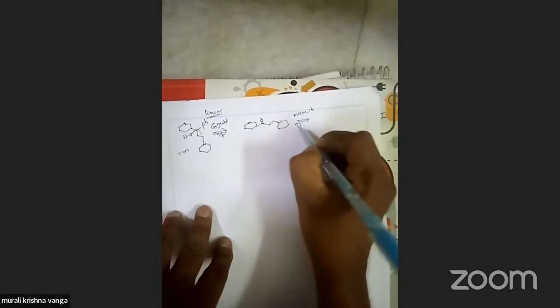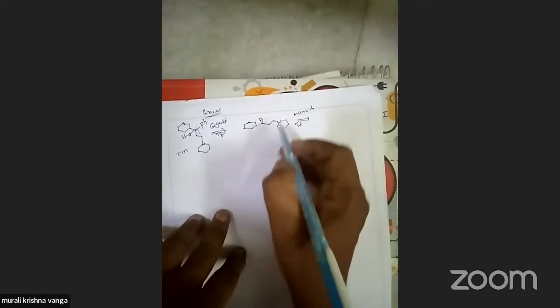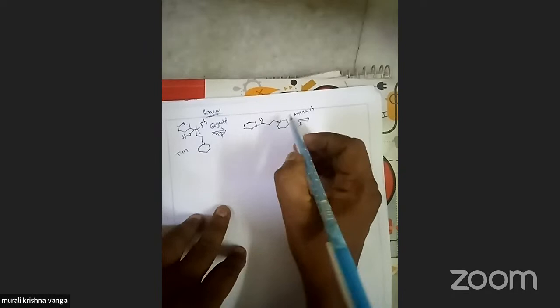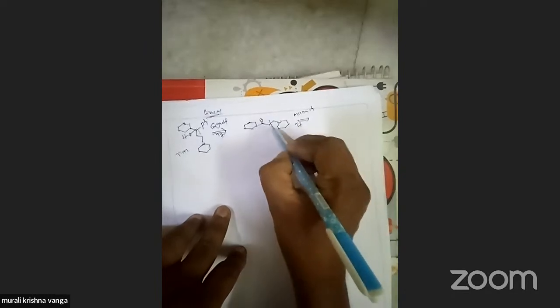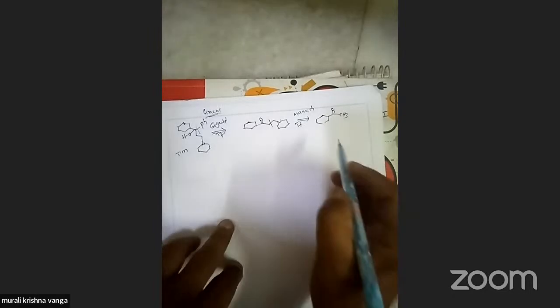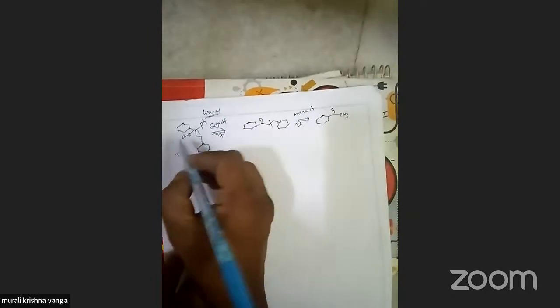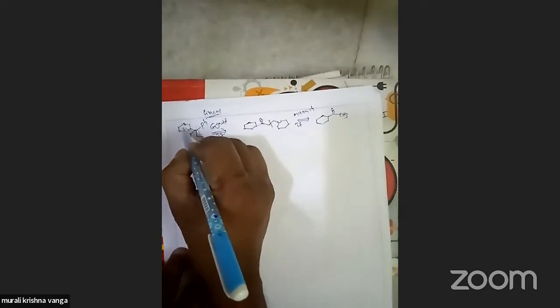When it undergoes the Mannich transform, a bond will be broken, then it forms CH3 C double bond O. This is the Mannich transform. So there is a mistake here in the ring in your book. One printing mistake is there.